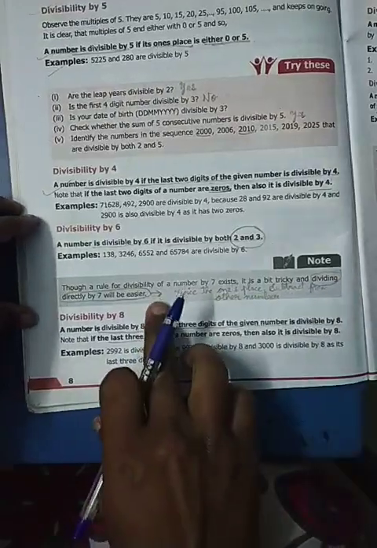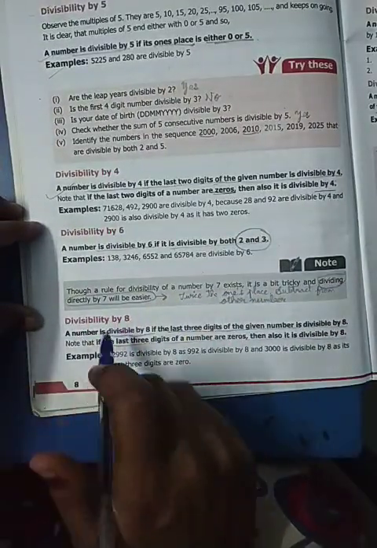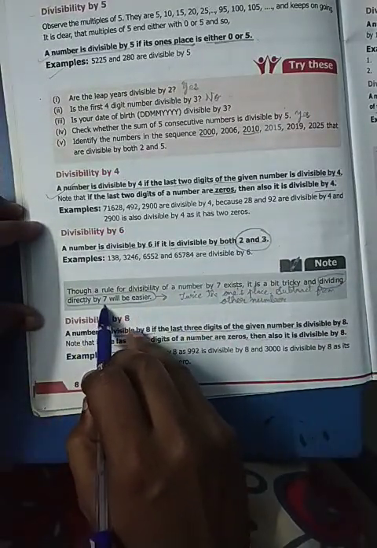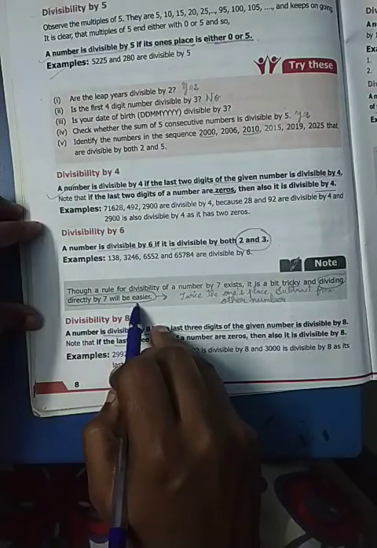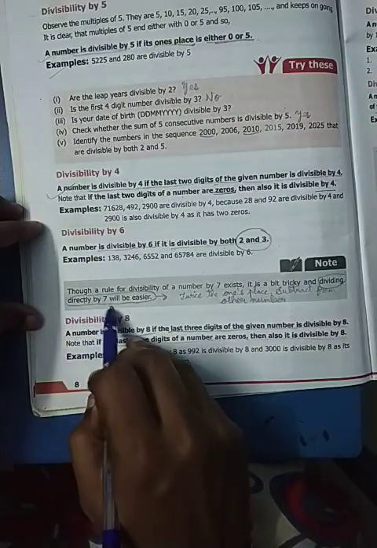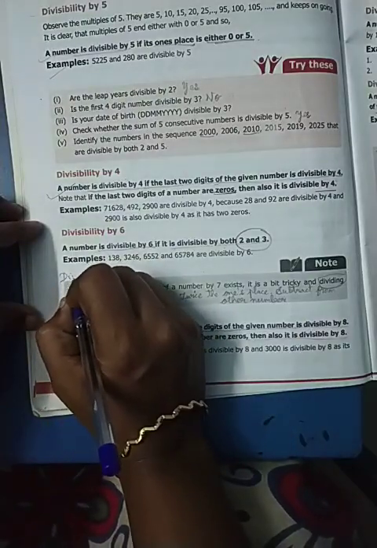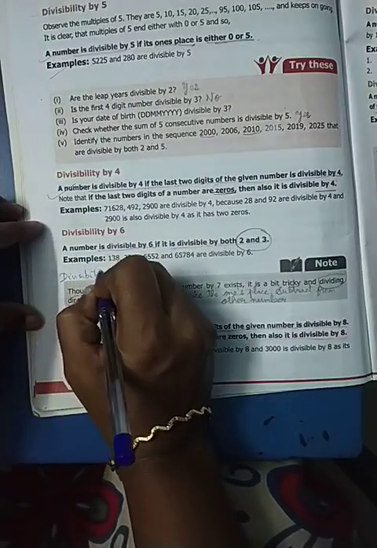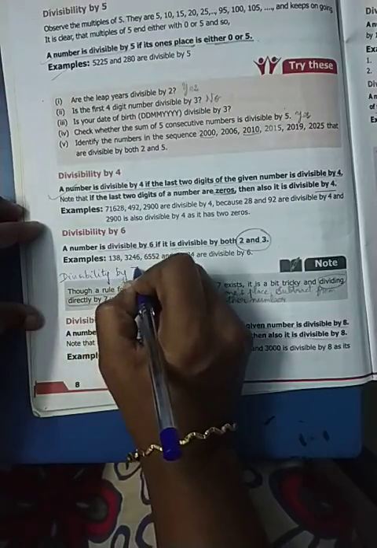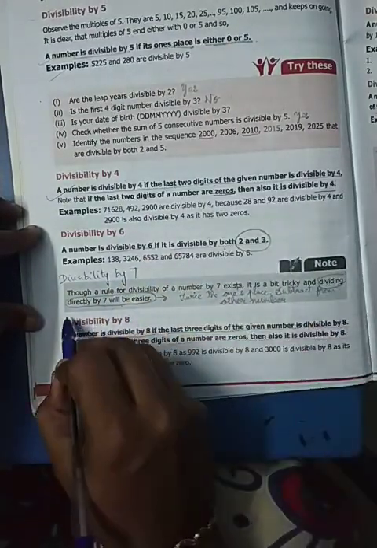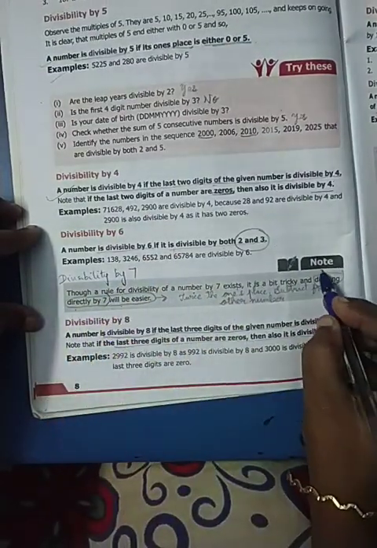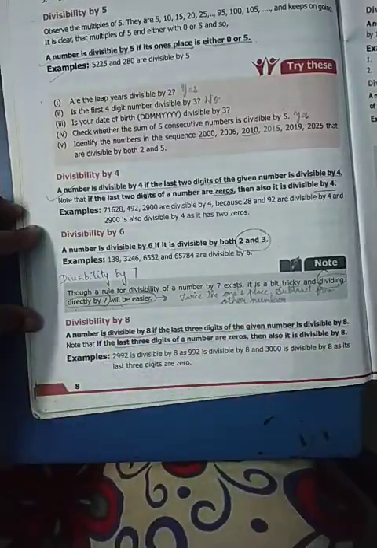Then the rule for 7. Nothing, I have to divide directly by 7. Divide the number directly by 7. That is the rule for 7. Right? Divisibility by 7. What is the rule? Divide directly by 7. Okay.